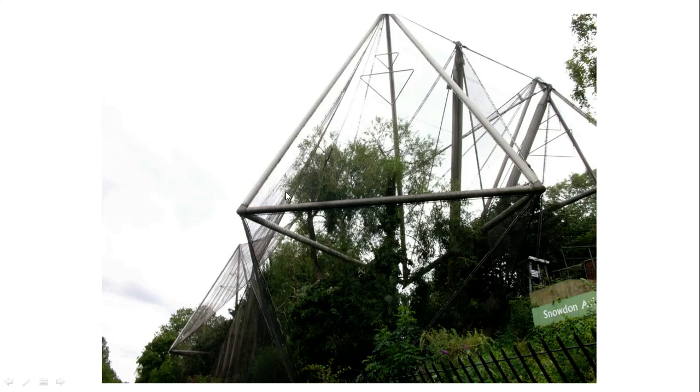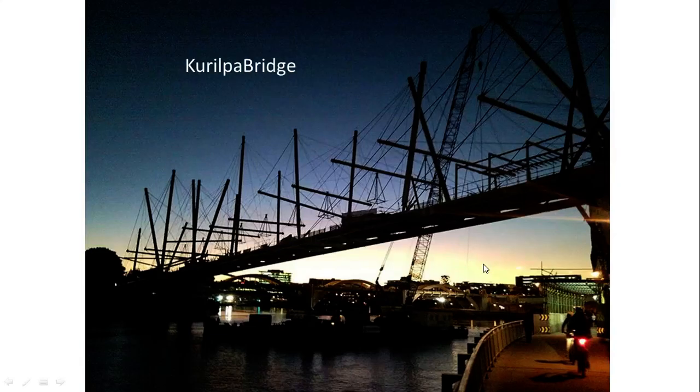tetrahedron shapes, again, you can see they don't come to ground, do they? They're not coming to ground, they're held in place. It is a pure tensegrity structure. Here are the masts, where all the compressive load eventually comes down to ground. You can see it's called the Snowdon Aviary.